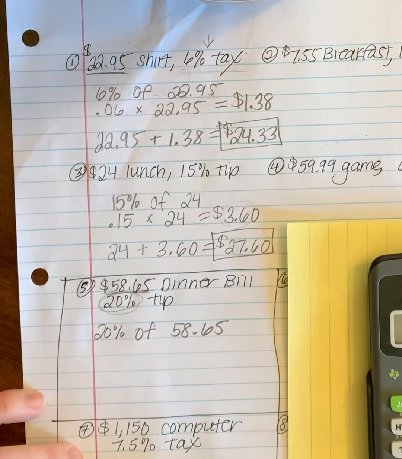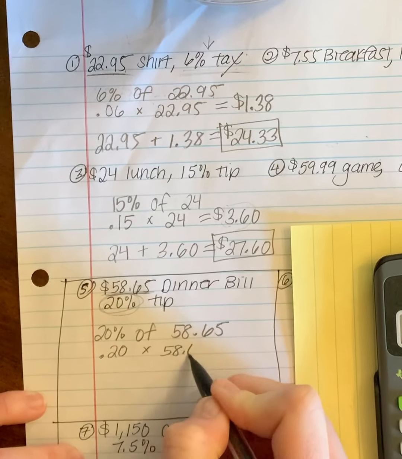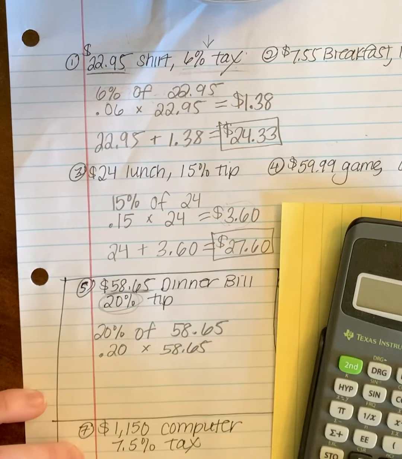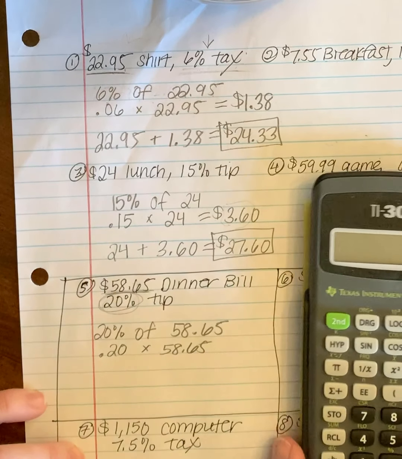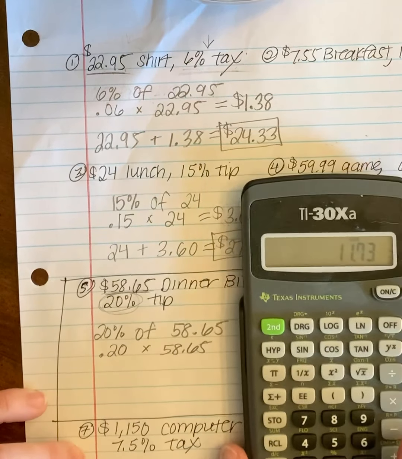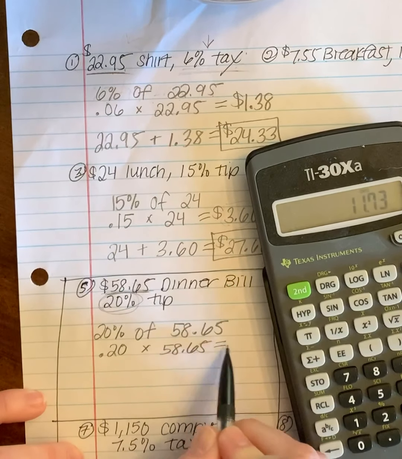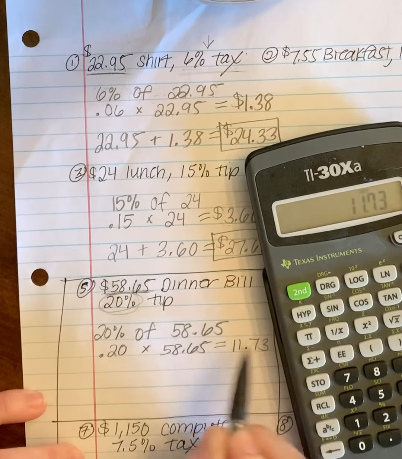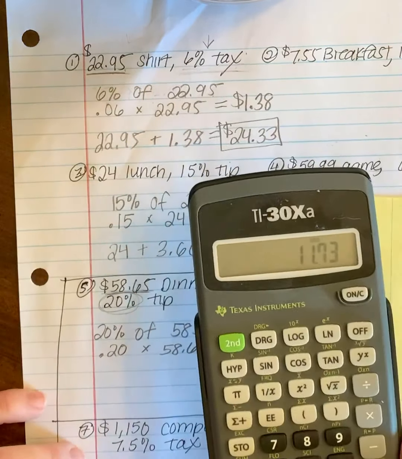Well, of means multiply. So 0.20 times 58.65. When I multiply that out, I get 11.73. That's the amount that the server is going to get if we pay her a 20% tip.